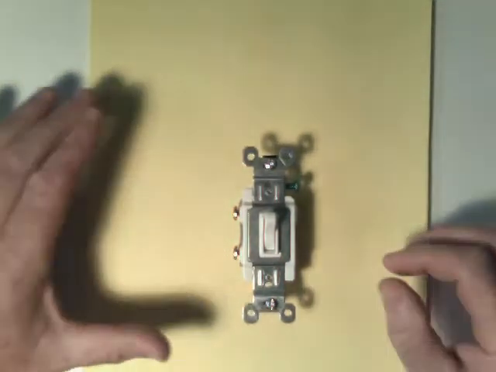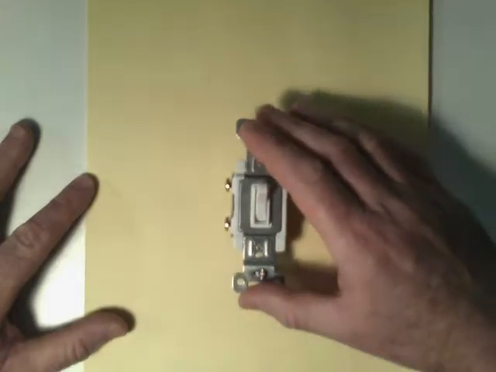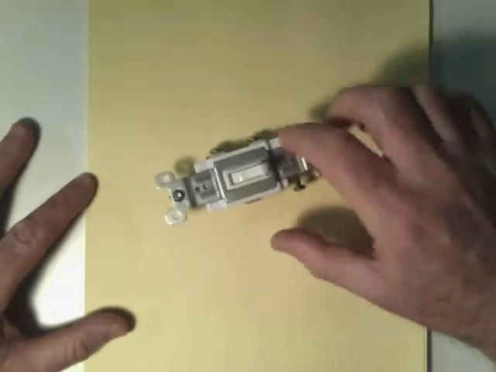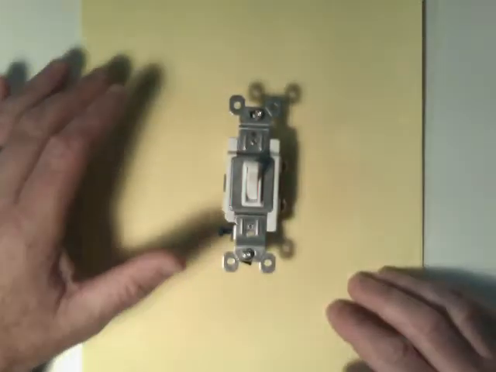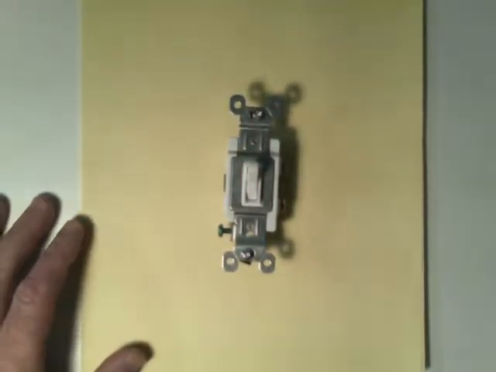Today we're going to talk about the differences in switches. So this is our first switch that we're looking at. This one is what we call a single pole, single throw.